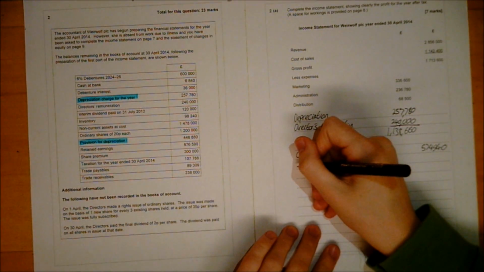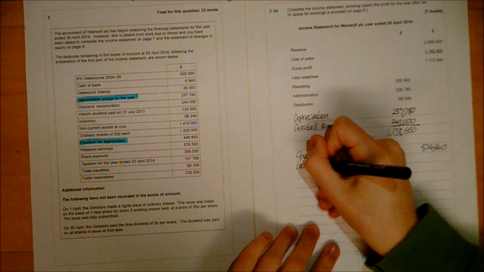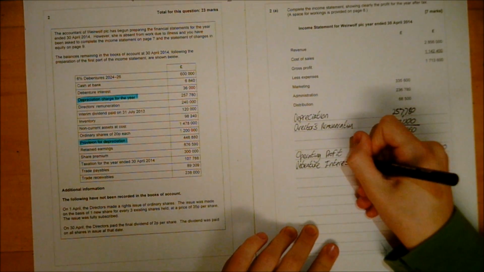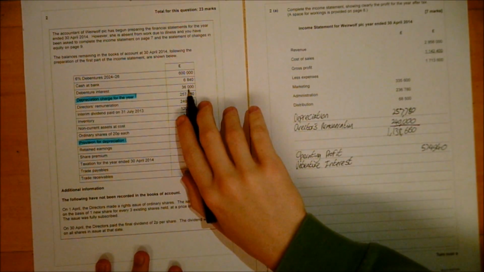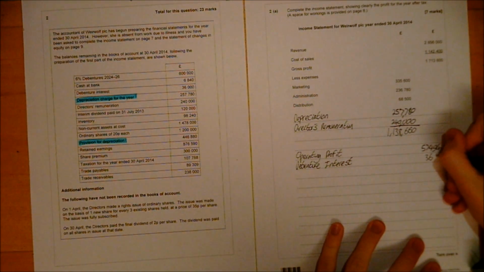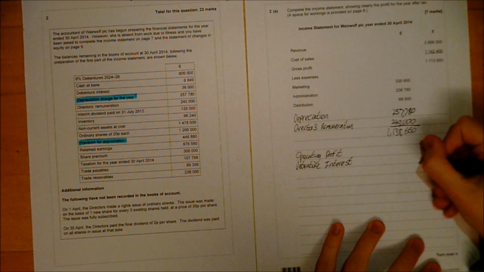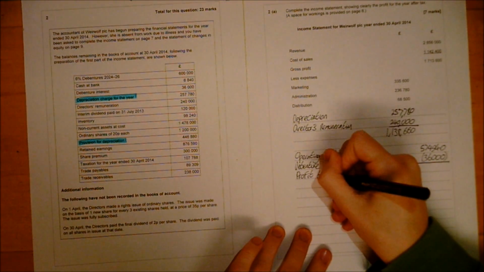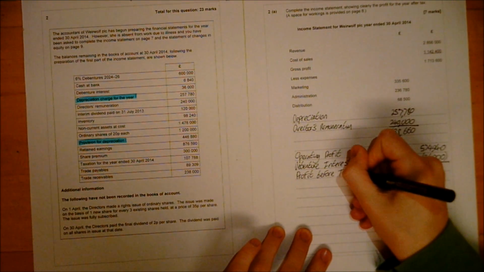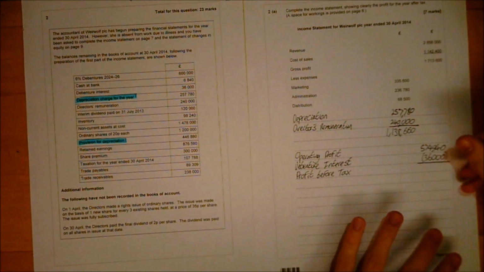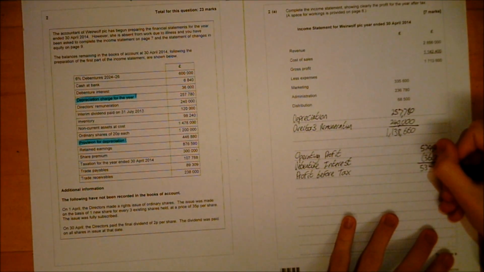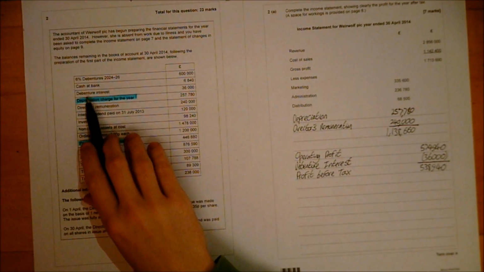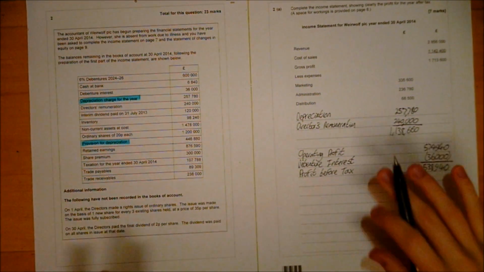So the first one is going to be our debenture interest. Basically it's a finance cost. And it's actually given us that directly, which is just 36,000. So that's taken away. So this is going to bring us to our profit before tax, which becomes 538,940.